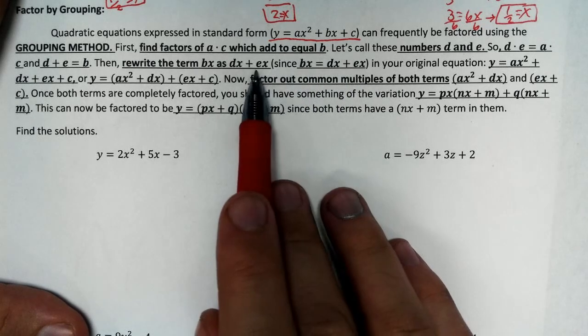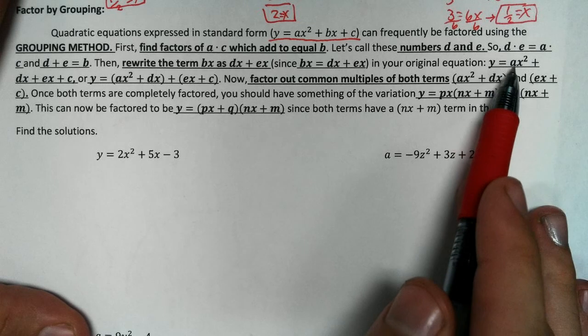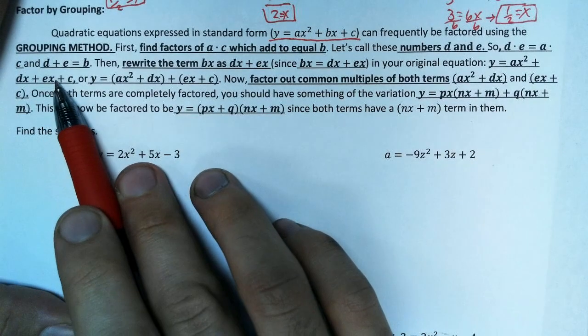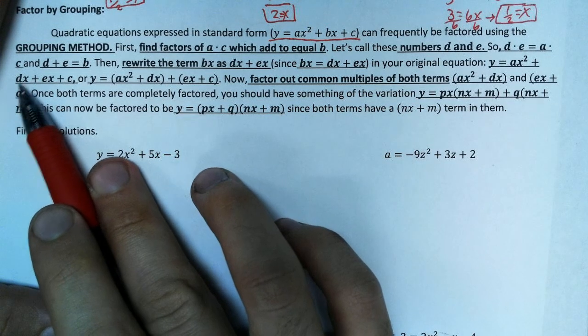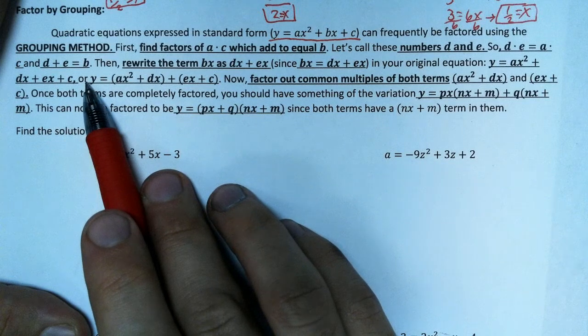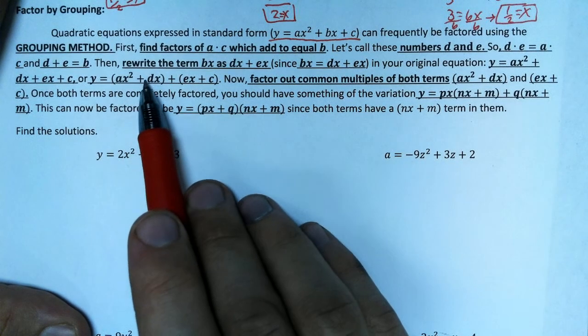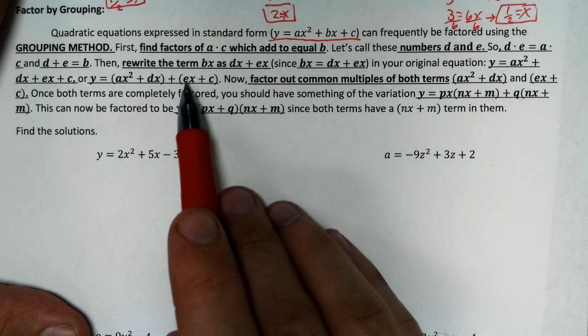So, rewrite it as dx plus ex in your original equation, y equals ax squared plus dx plus ex plus c. Right? We want to rewrite it like that, replacing bx with dx plus ex. Or y equals quantity ax squared plus dx, plus ex plus c, quantity.